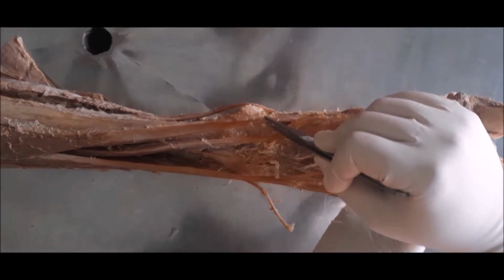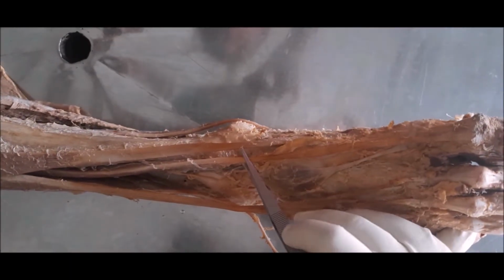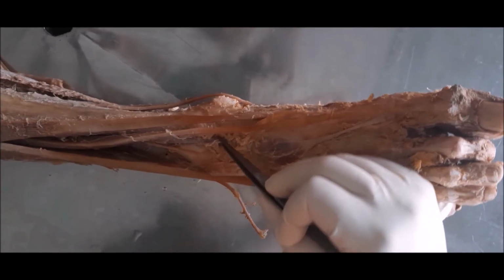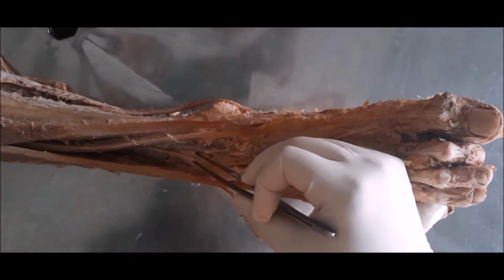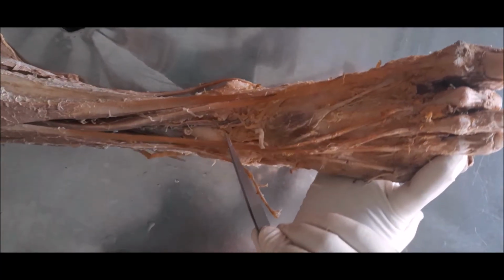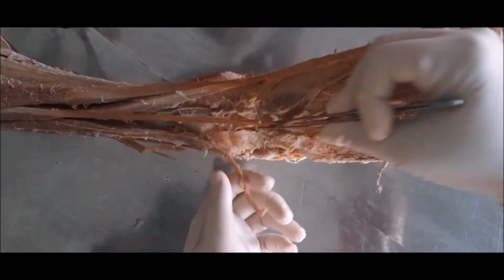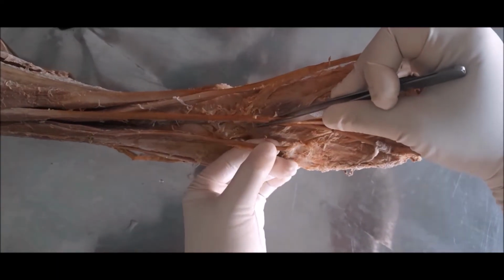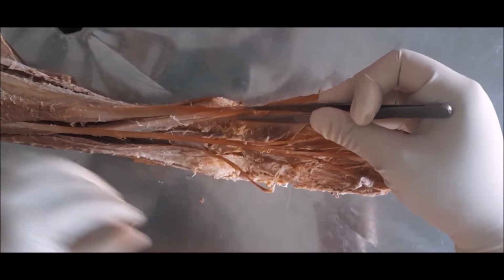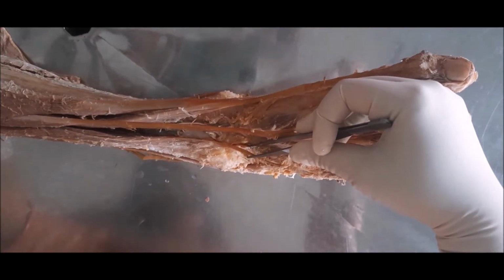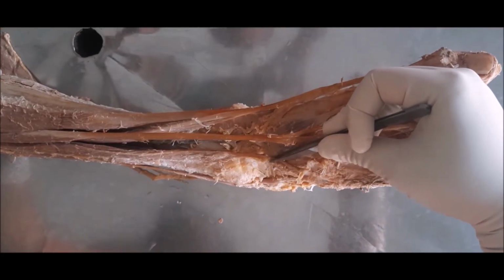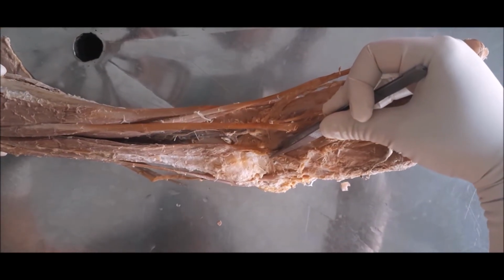T is for the tibialis anterior, Himalayas stand for the extensor hallucis longus, A stands for the artery, the anterior tibial artery, N stands for the nerve, the deep peroneal nerve, D is for the digitorum longus, here the extensor digitorum longus, and P stands for the peroneus tertius. So this is about the front of the leg and dorsum of the foot.